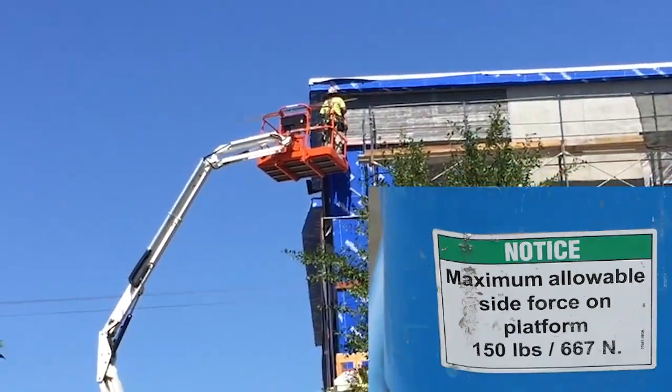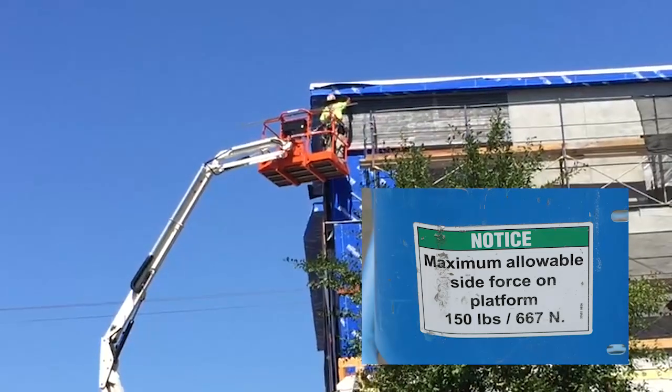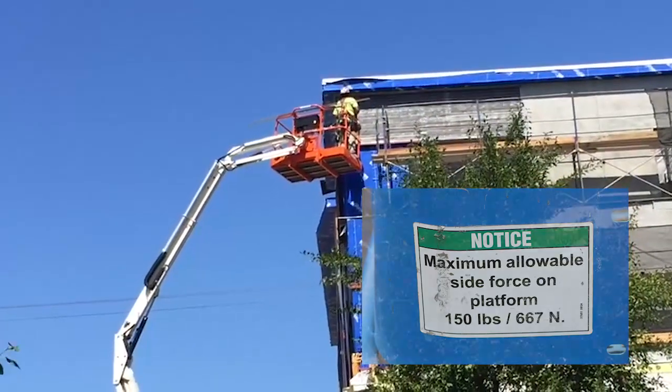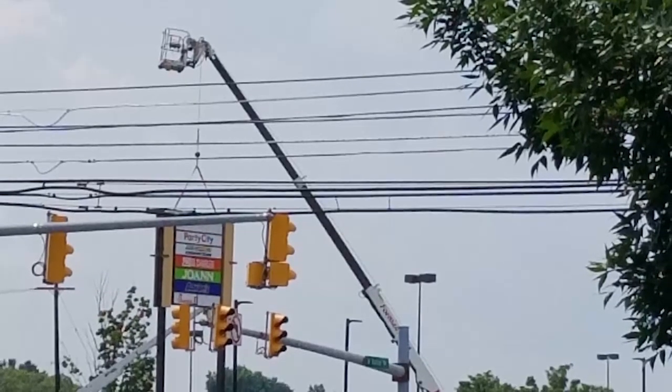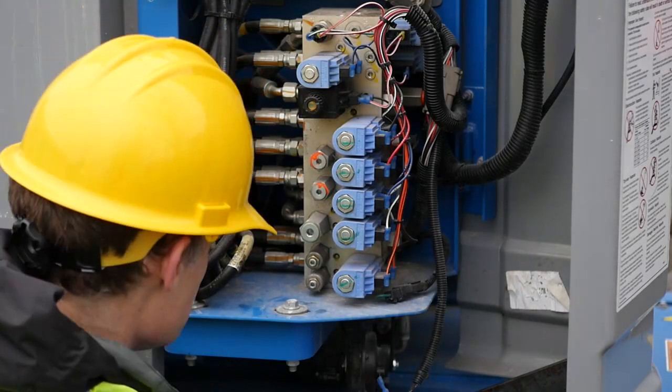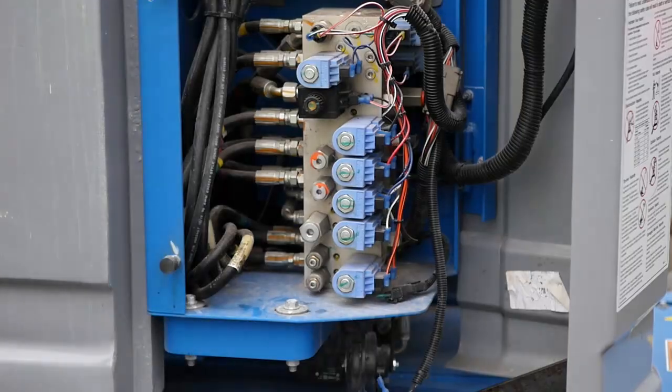Do not use the aerial device for horizontal loads unless it is designed for that purpose. Never use an aerial lift as a crane. Do not alter or override safety devices.